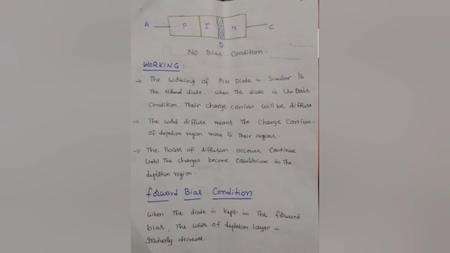Working principle. The working of the PIN diode is similar to the normal diode. When the diode is in unbiased condition, the charge carriers will diffuse. The word diffuse means the charge carriers move across to the other regions. The process of diffusion continues until the charges reach equilibrium in the depletion region.